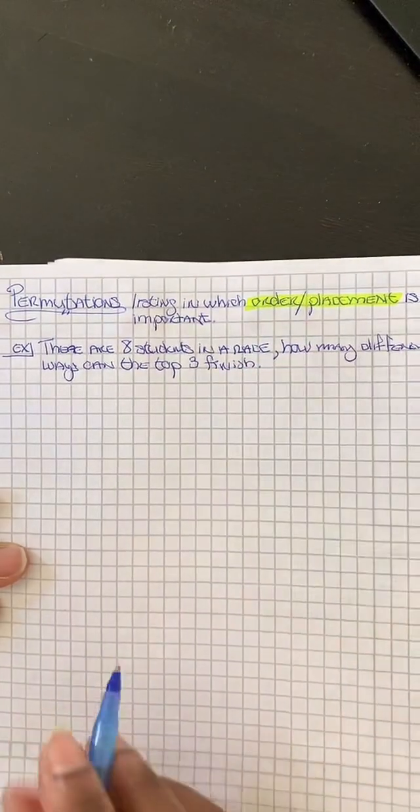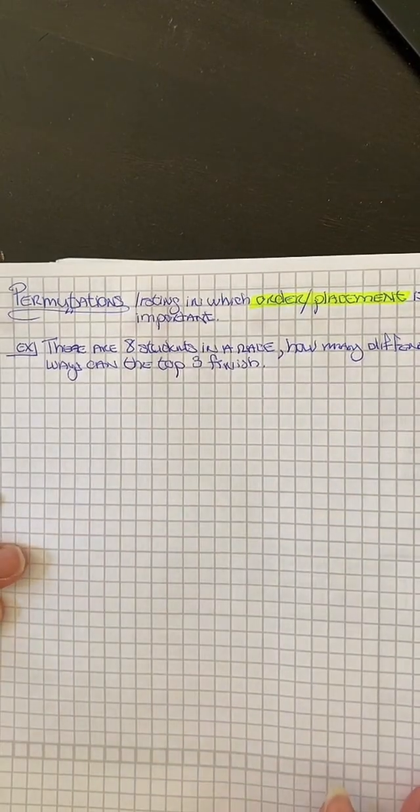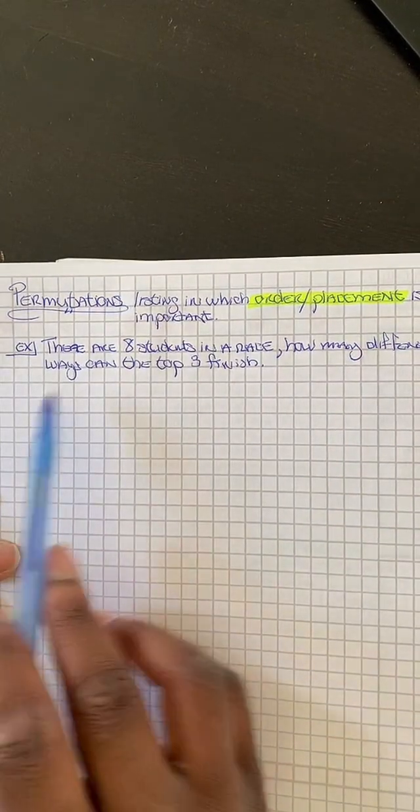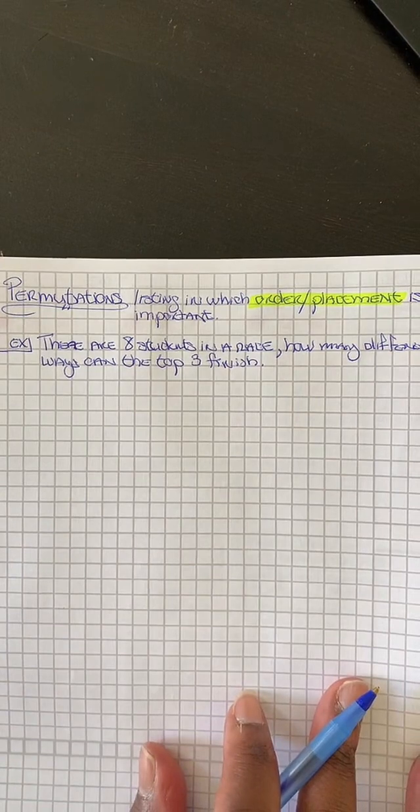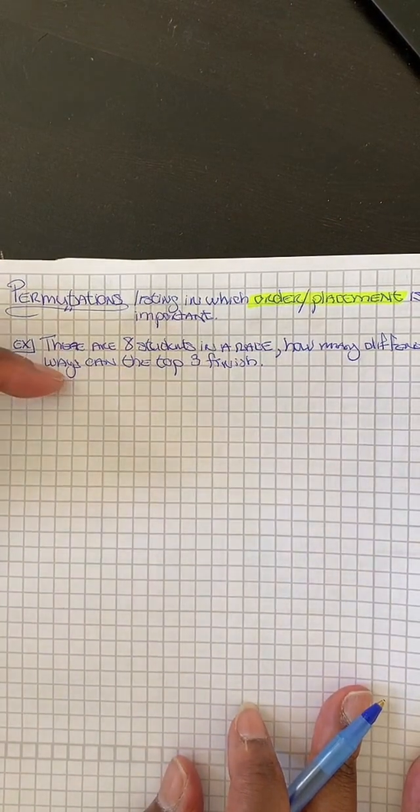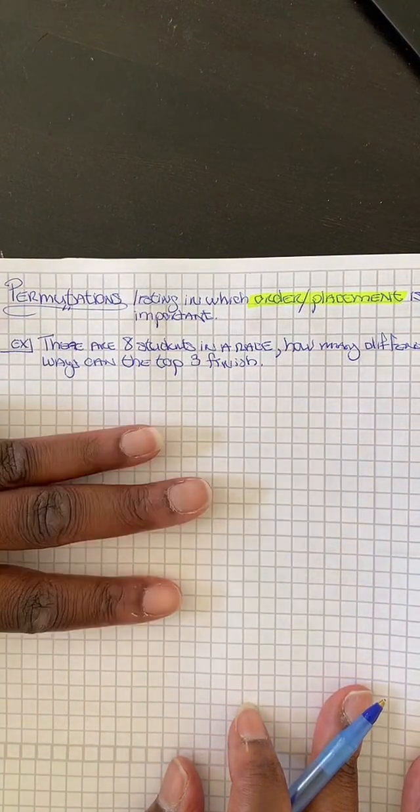Okay, so if there's 8 people in a race, how many different ways can the top 3 finish? There's got to be a first place, a second place, and a third place.